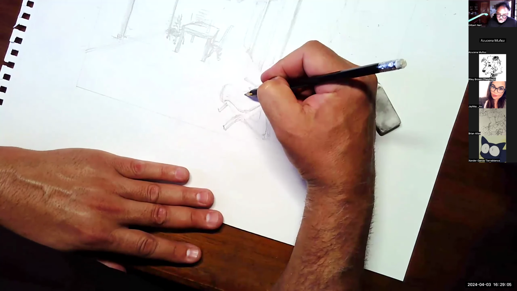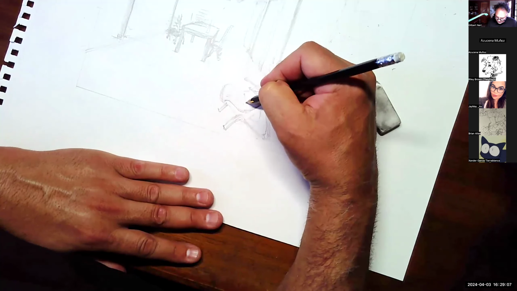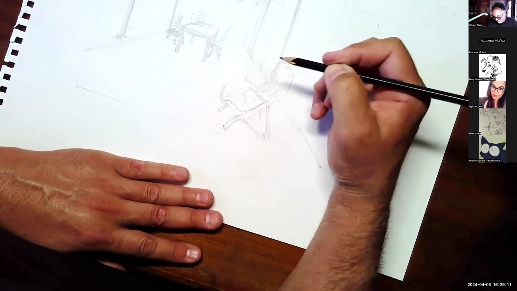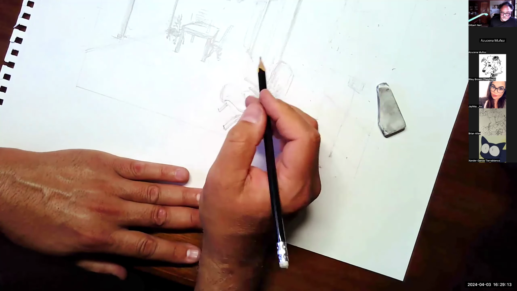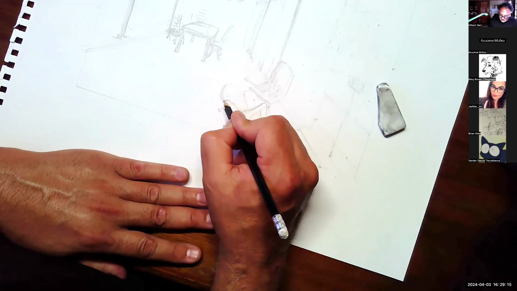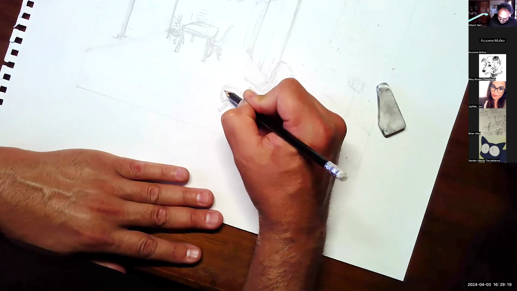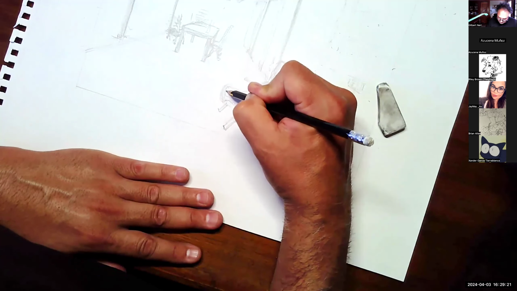It's kind of weird drawing stuff that you may or may not be familiar with, like this chair. I've never seen a chair like this, so it needs a little bit more work. I think this can come down a little bit here. There's more of a smile to it, I think.